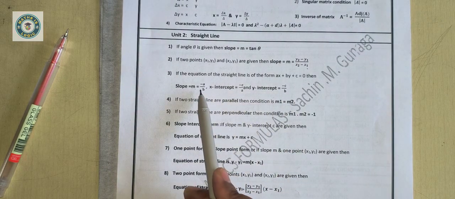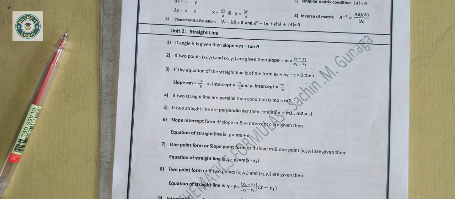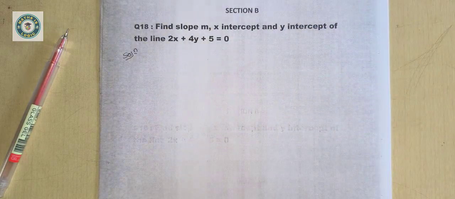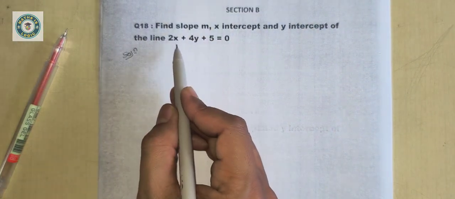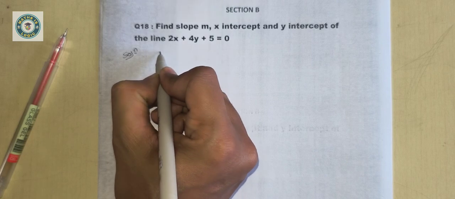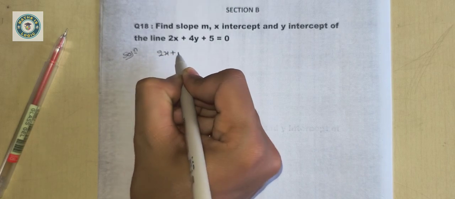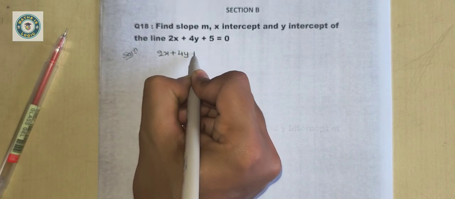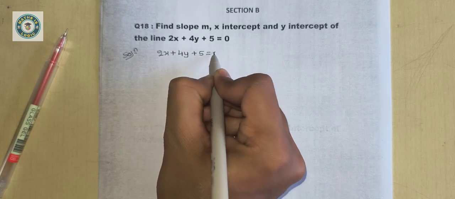Now here we are going to use these three formulas. First, write the equation. The equation of the straight line is 2x plus 4y plus 5 equals 0.